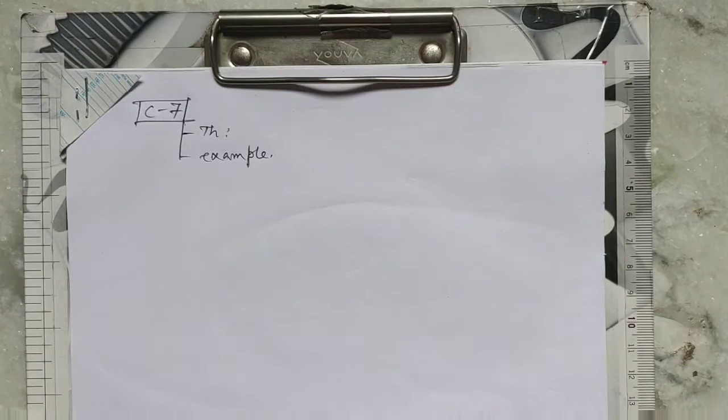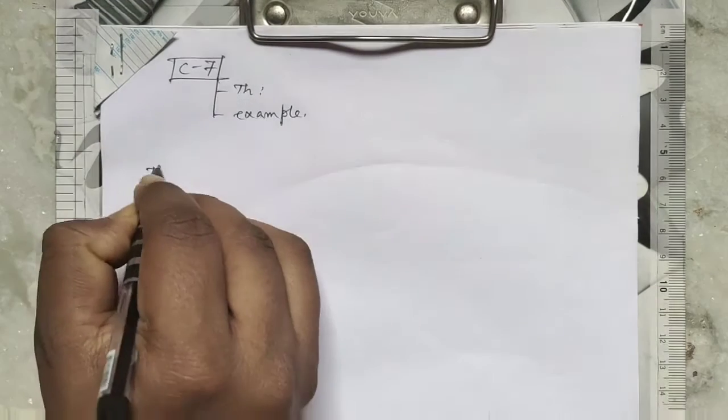The theorem is a consequence of uniform convergence. So, theorem.